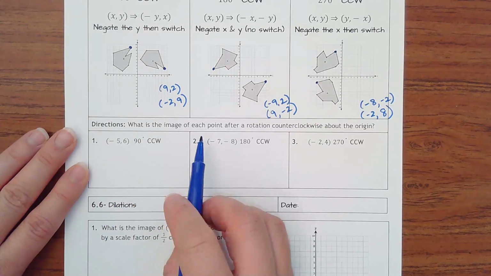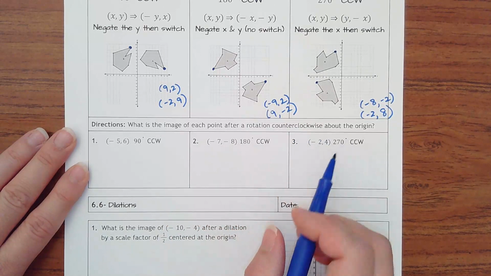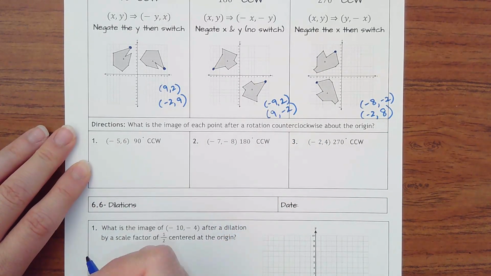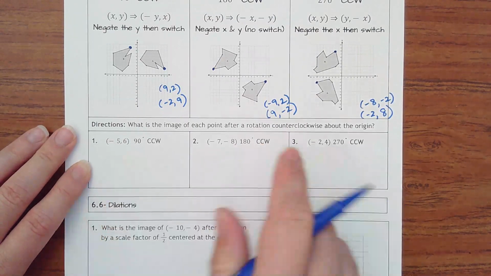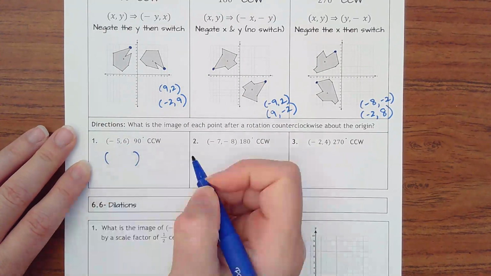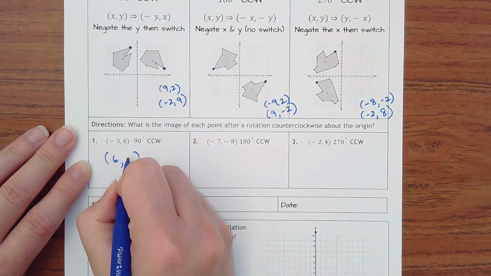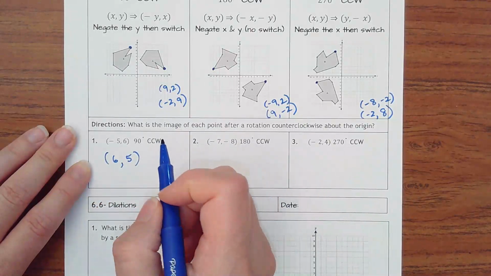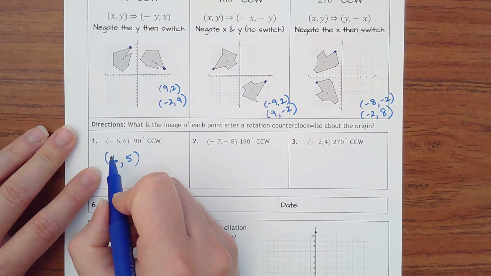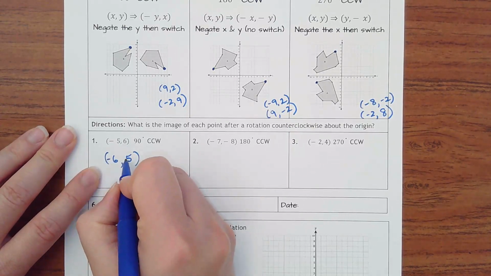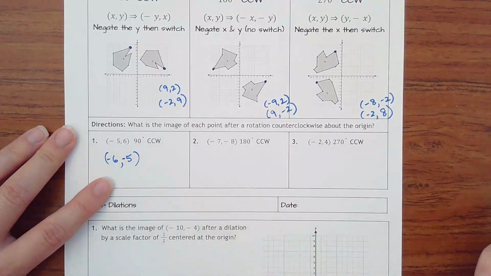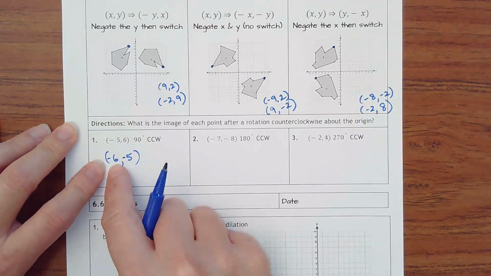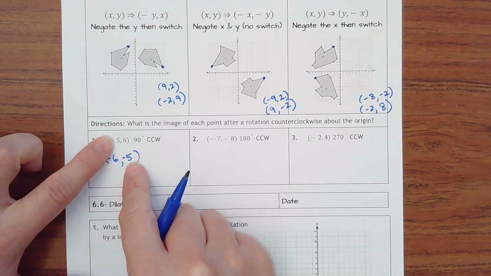So what is the image of the point after rotation counterclockwise about the origin? So 90 degrees counterclockwise. I know every interval, so the 90 and the 270 is going to swap. I don't worry about signs. So I'm going to make it 6, 5. And then I know that the x value is going to be the opposite. So that was 6. Now that needs to be -6, but this should still stay -5. So I swapped them and I made this be the opposite. And so the -5 stays.